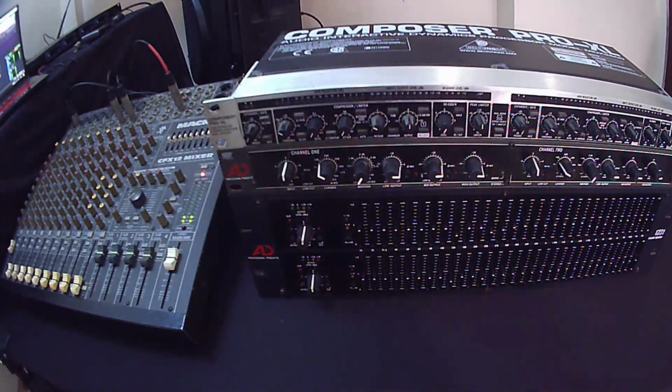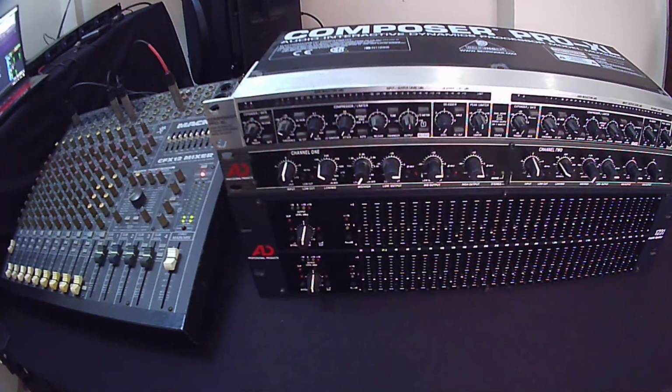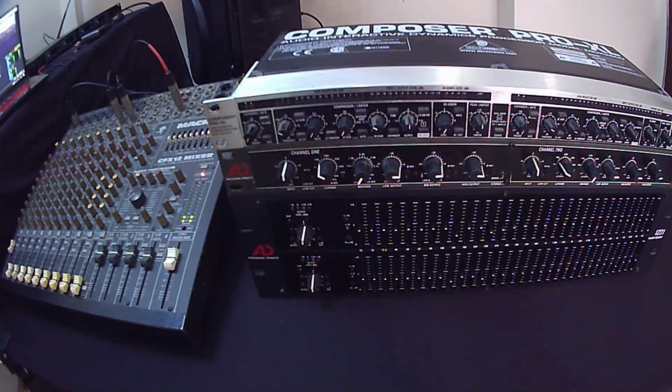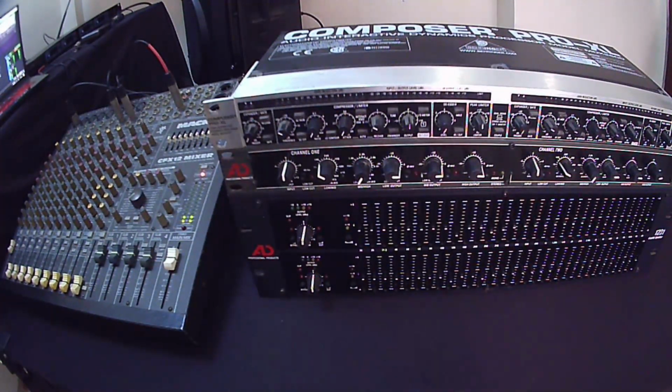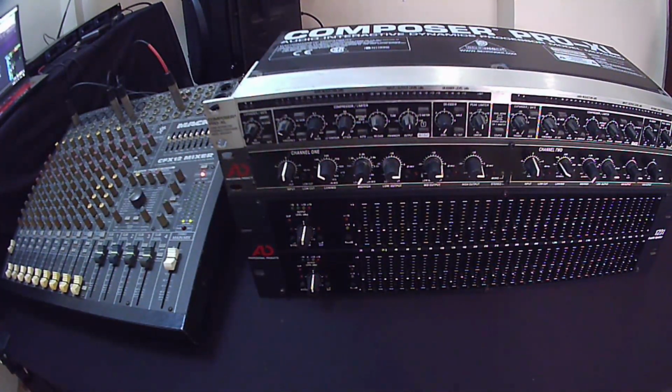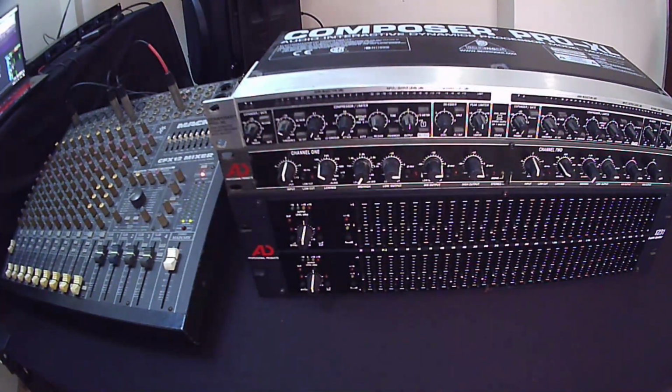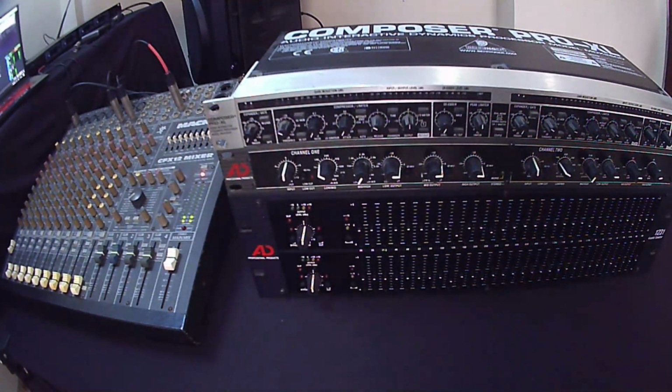And for this demo, we will be using the two-way configuration. What I mean is, we will be setting up this equipment so that it can drive a pair of subwoofers and a pair of mid-highs, which will be your main PA.